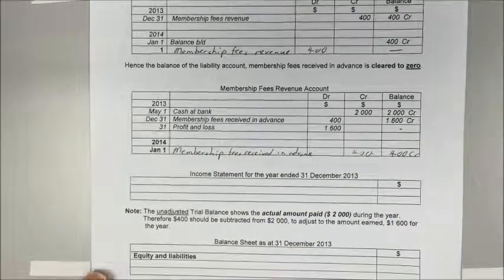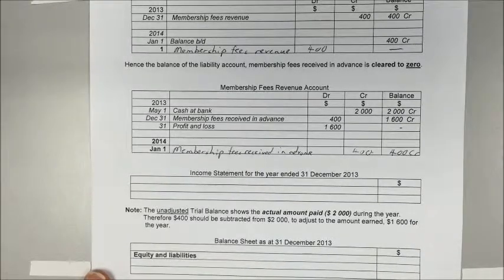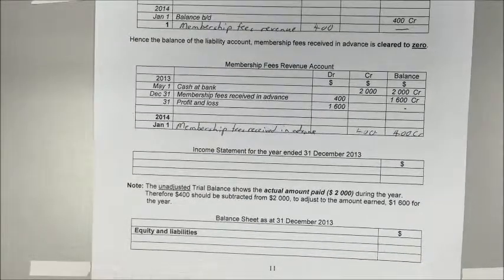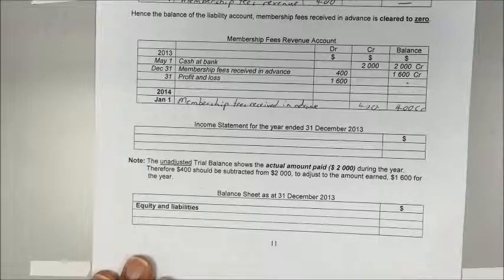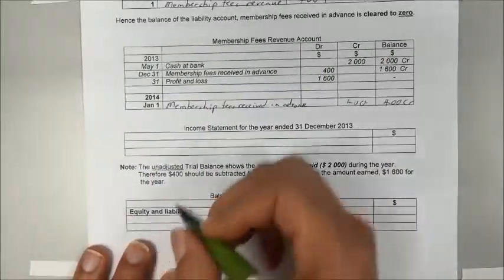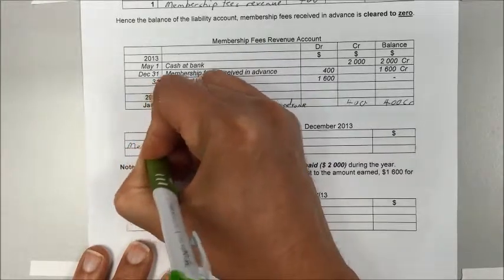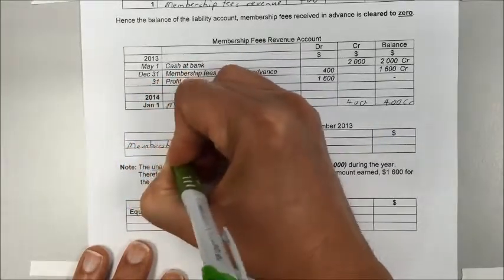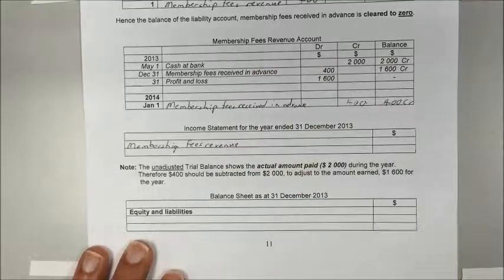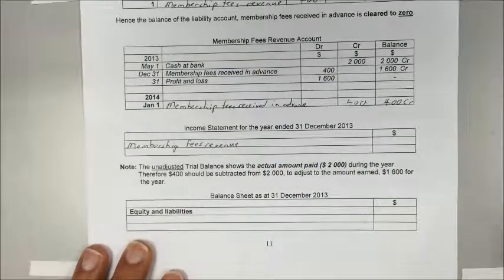We shall now look at the effects of doing adjustment entries on the income statement and the balance sheet for the year 2013. Let's take a look at the income statement first. Now for the membership fees revenue, the journal entry earlier will cause a deduction in the revenue account. So write your working here. So you have your income statement. So you have a membership fees revenue. So do your working here.